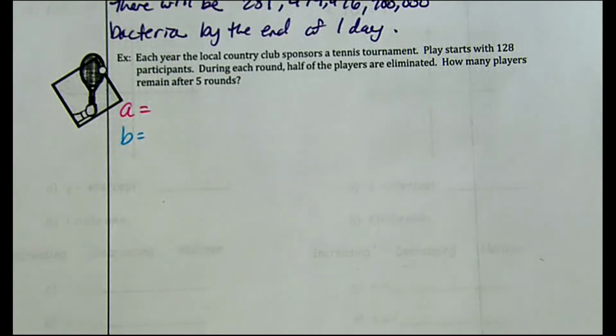Read it carefully. Remember, A represents our starting amount. The B represents the rate at which, or the factor at which we are growing or getting smaller.